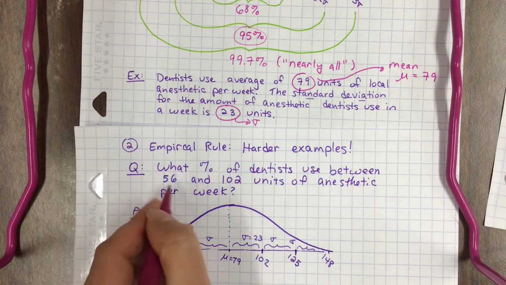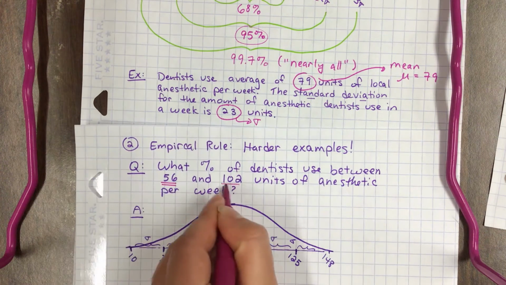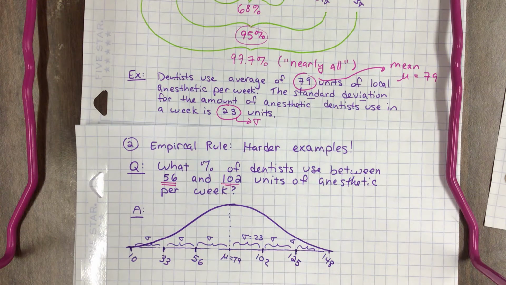Now, let's look for the numbers 56 and 102 on this diagram. All right. It looks like 102 here is just what I get if I start at the mean and add one standard deviation. And 56 is what I get if I start at the mean and subtract off one standard deviation.